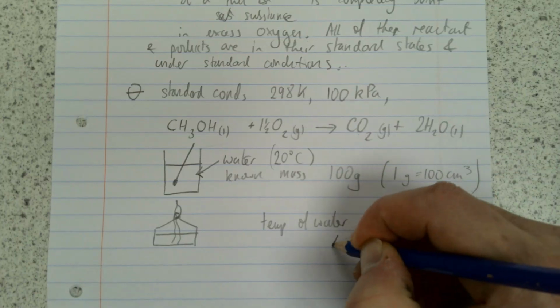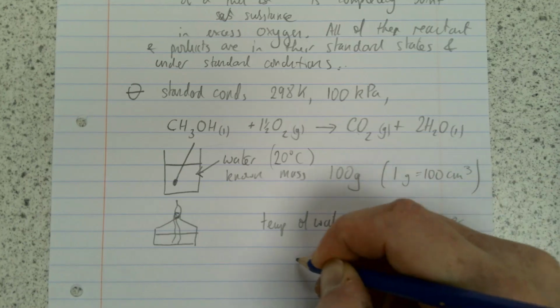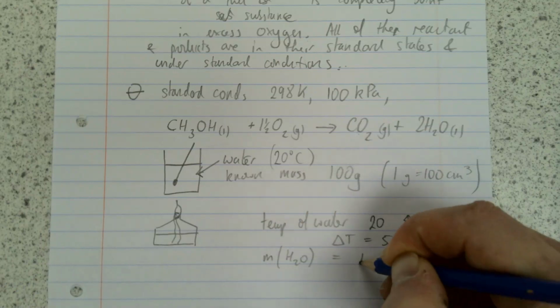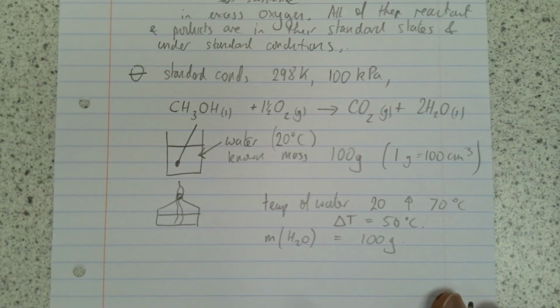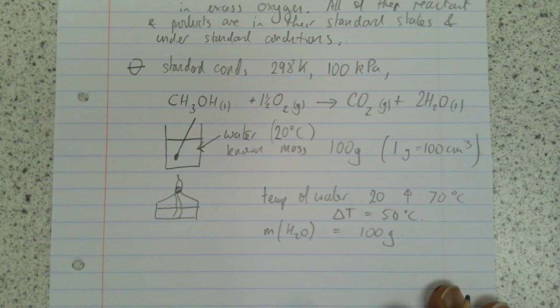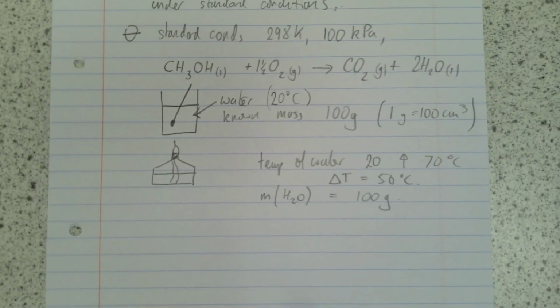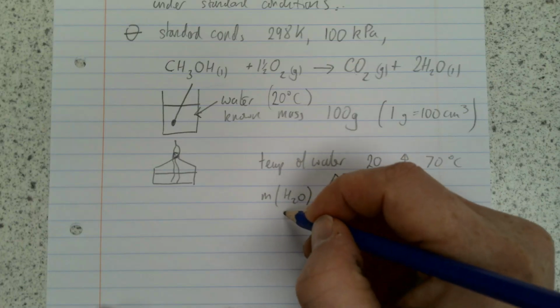And so there was a delta T, 50 degrees C. The mass of the water was 100 grams. And we're going to use that to work out the energy transferred to the water when we burnt that fuel.